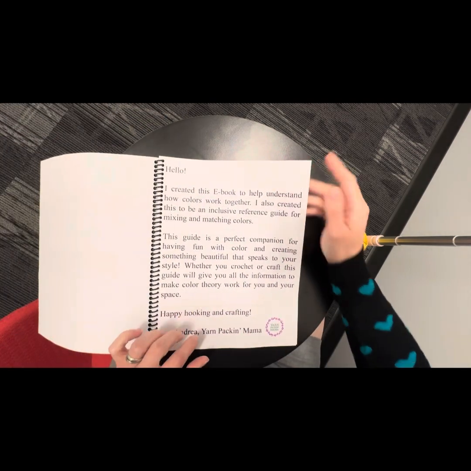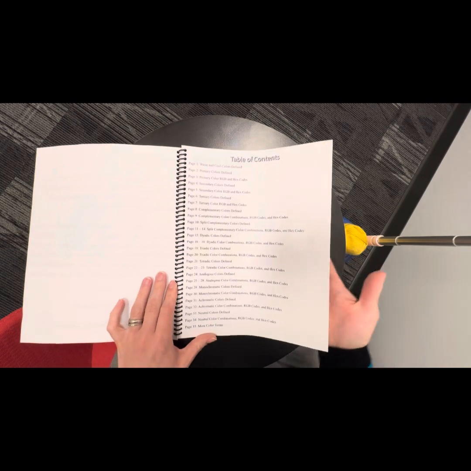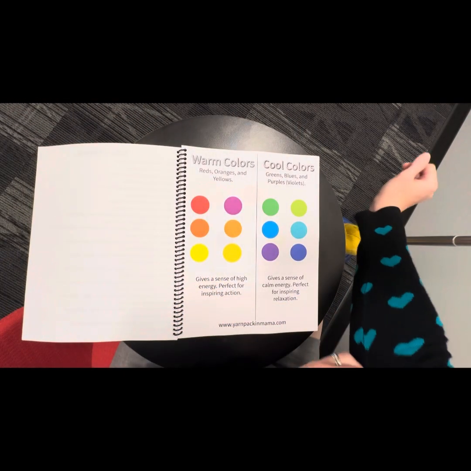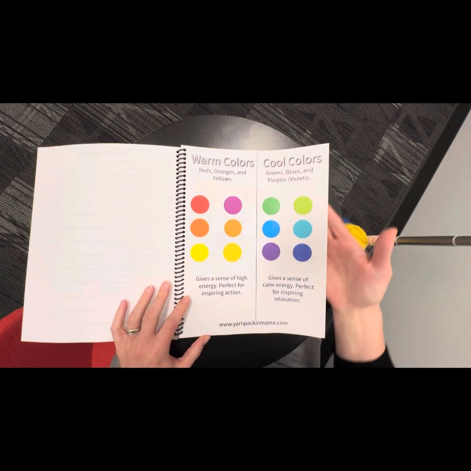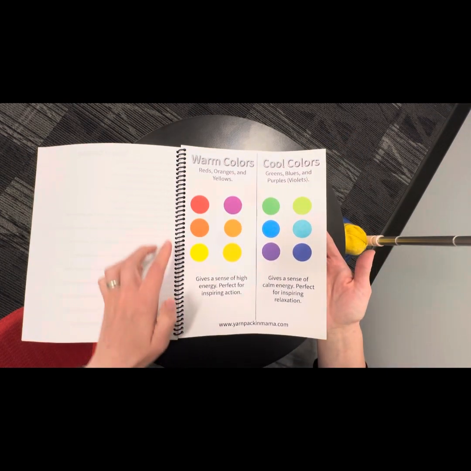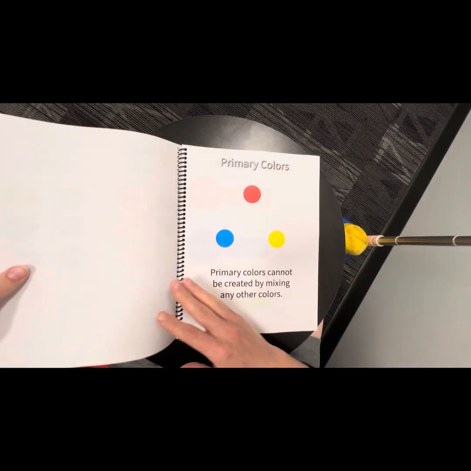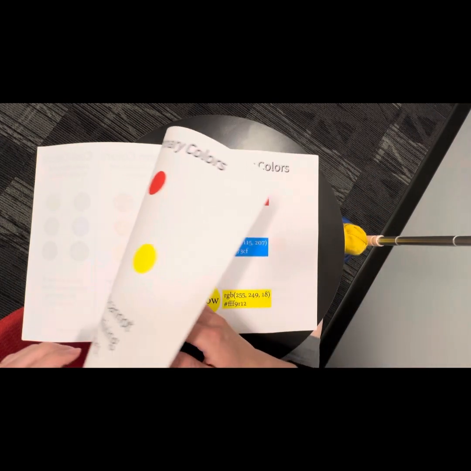I have a nice little intro and a table of contents showing you which pages you can find everything on. And then I start off with warm colors and cool colors and give a definition of each and which colors make up each type. Then there's the primary colors and I give a definition of that.